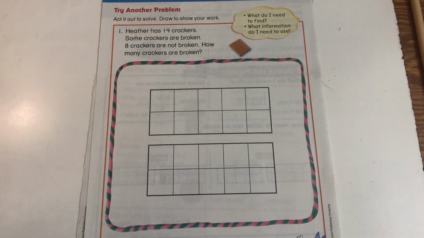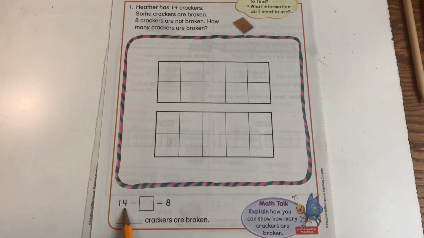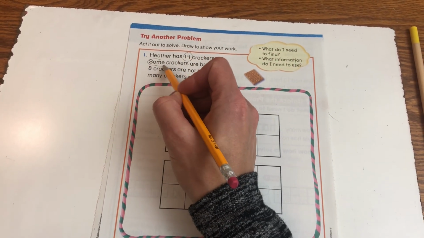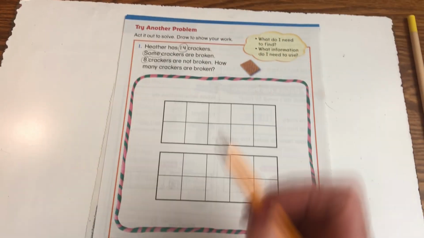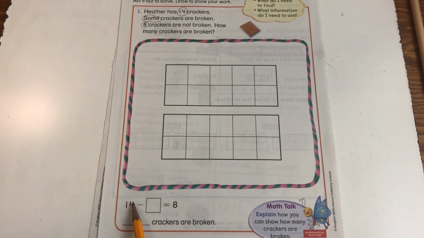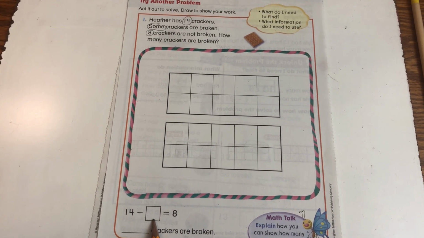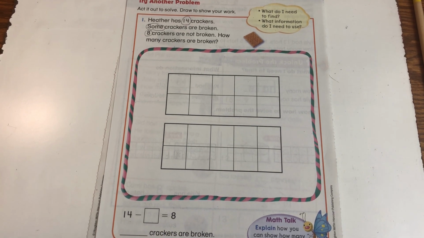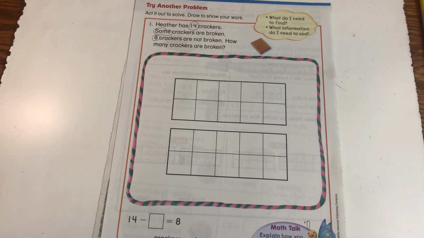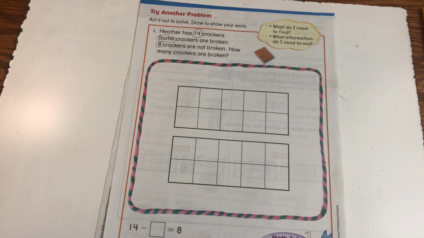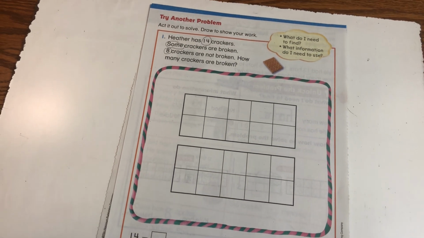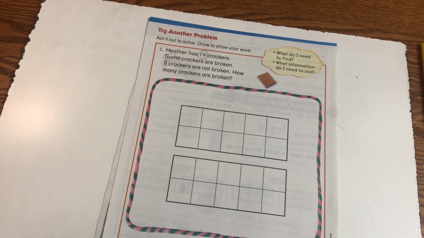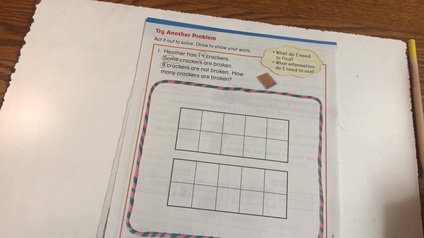Well, looking down here, they've started the problem for us, haven't they? 14's important. Some means I don't know, and then 8 at the end. So of course down here, 14 minus some equals 8. How do we find out what that number is? Well, let's model it first. Okay? All right. Let's go ahead and do what we know.